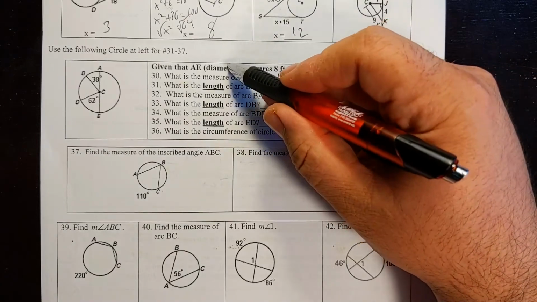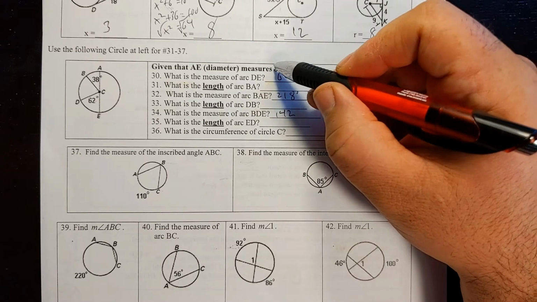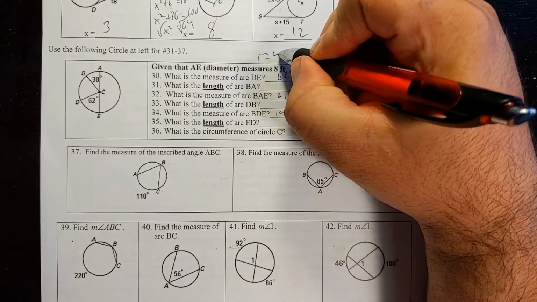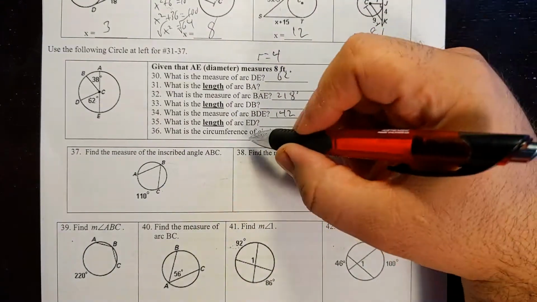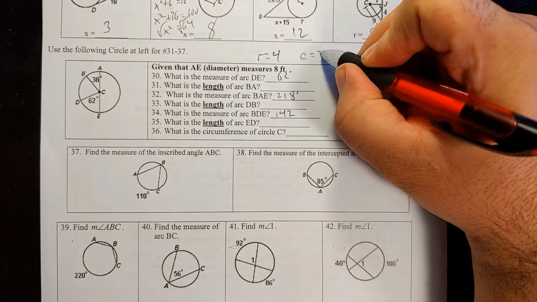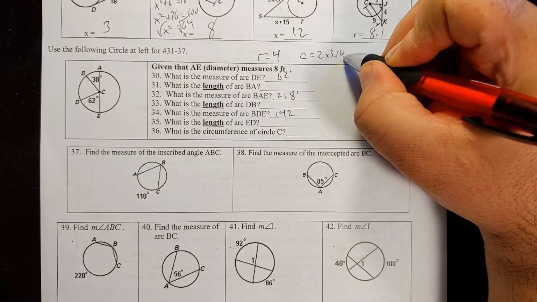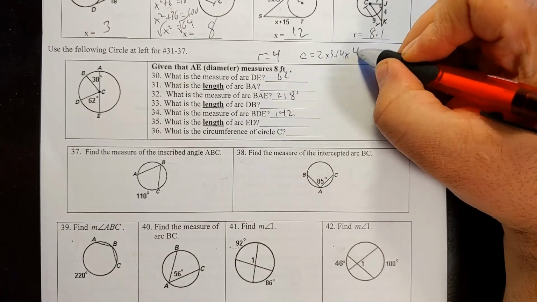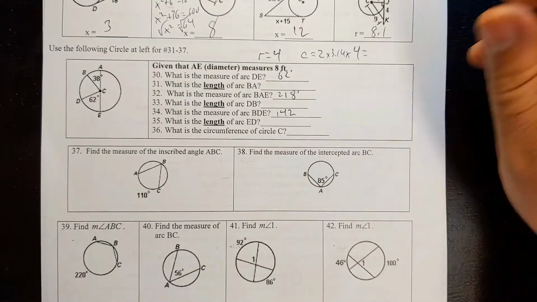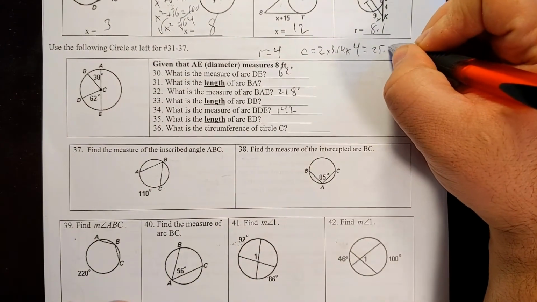And then it says, what is the circumference of circle C? So it told you that the diameter was 8. And if the diameter is 8, that means the radius is half. It's only 4. So if I want the circumference of the circle, it's going to be 2 times pi times the radius, which is going to give us 25.12.